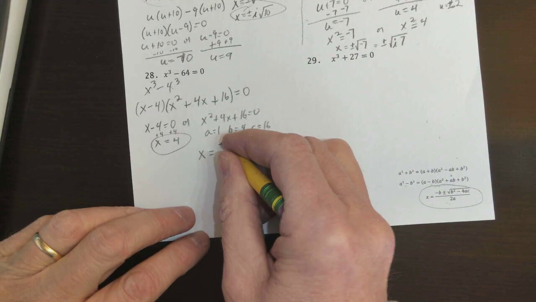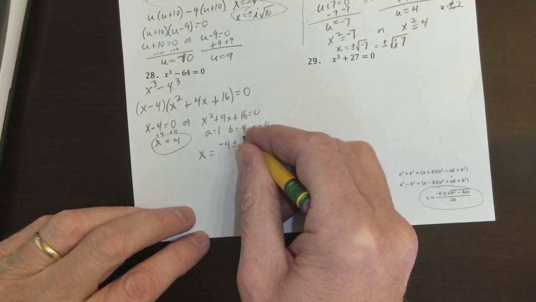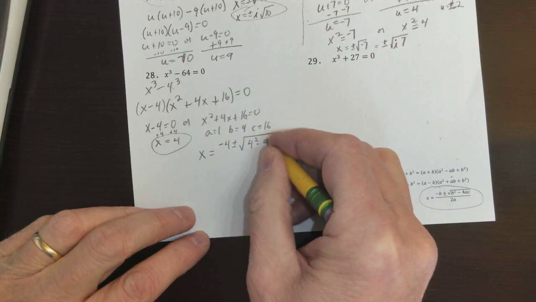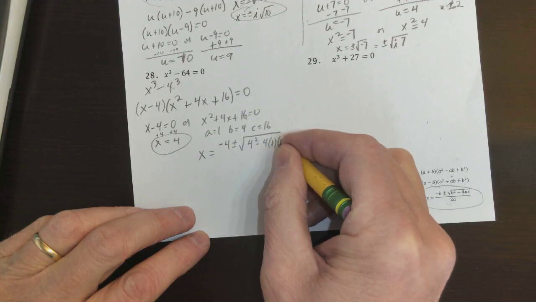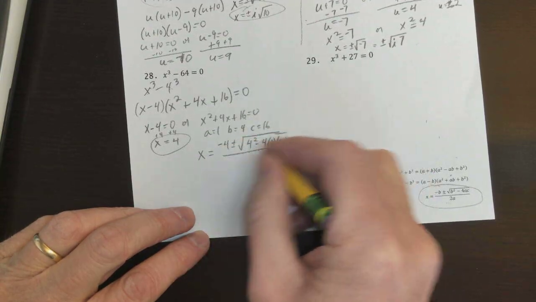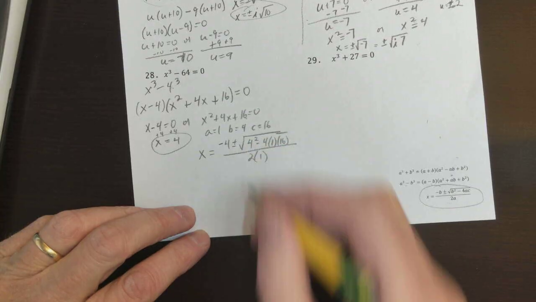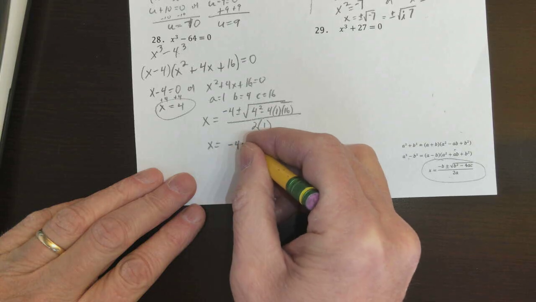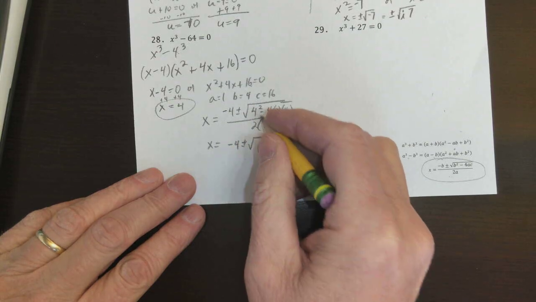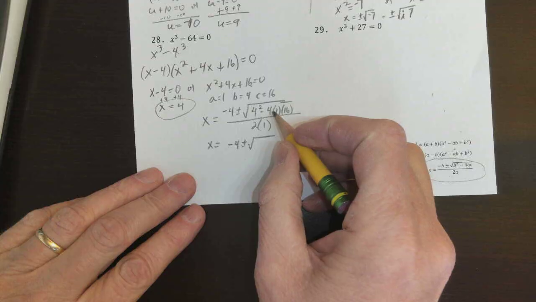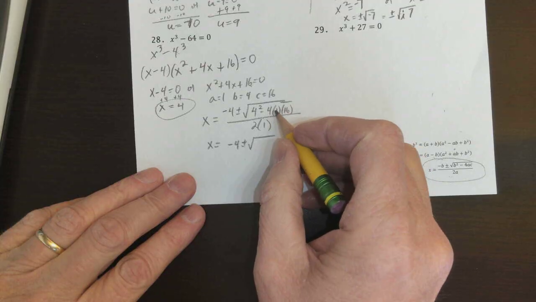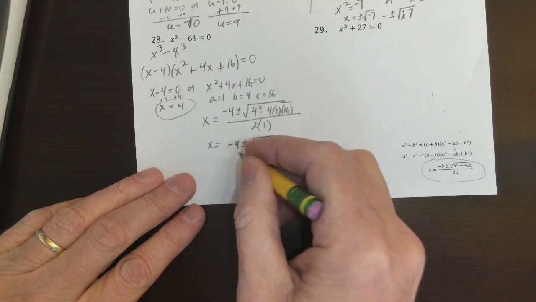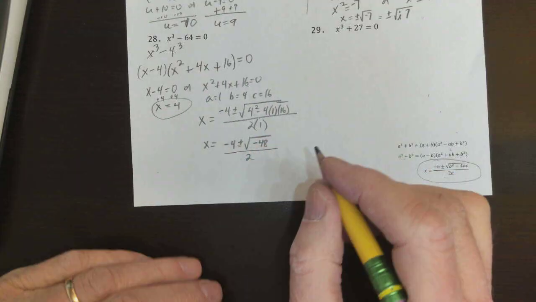X equals negative B plus or minus square root of B squared minus 4AC, all of that over 2A. Alright. So I got negative 4 plus or minus. You can do this in your calculator, but this is 16 and this is 64. This is negative 48 over 2.